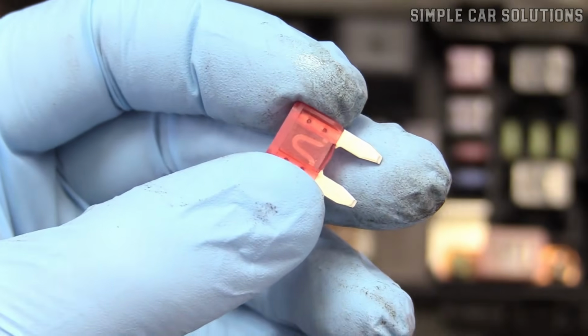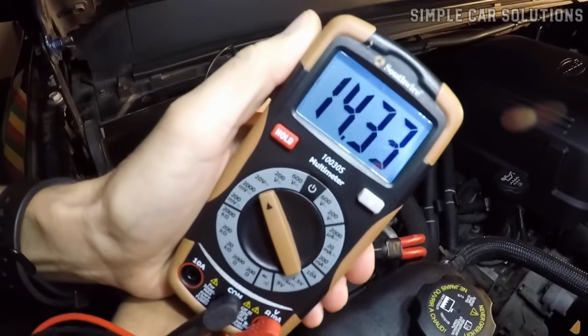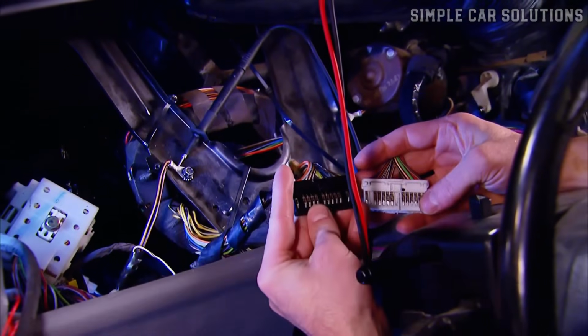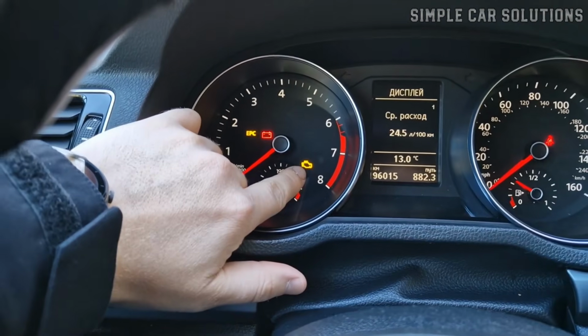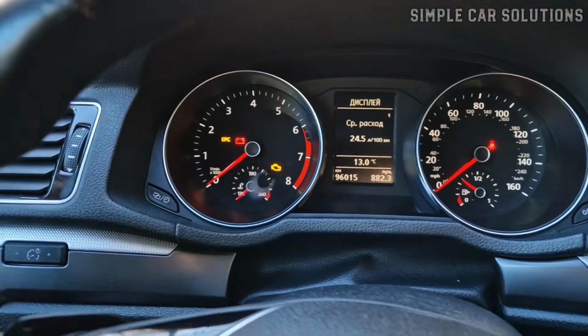To recap, start with your fuses, battery, and alternator, then move on to a visual inspection of the wiring harness. Most of the time, the fix is simpler than you think.